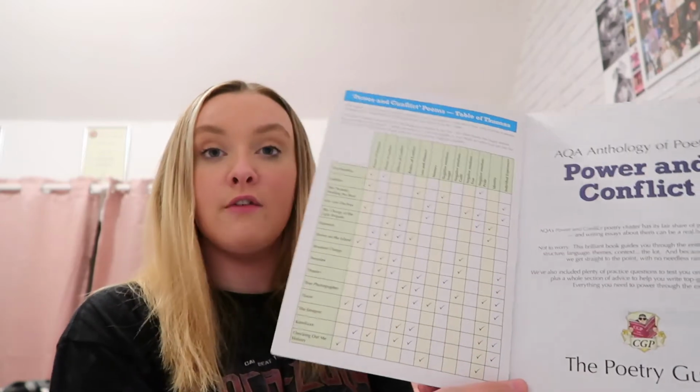Moving on to Power and Conflict, this is the AQA Anthology of Poetry Power and Conflict guide from CGP. I have actually used this a lot. On the cover it has an overview of the themes that you get in each poem and how they all link to each other, and then for example this is Charge of the Light Brigade.